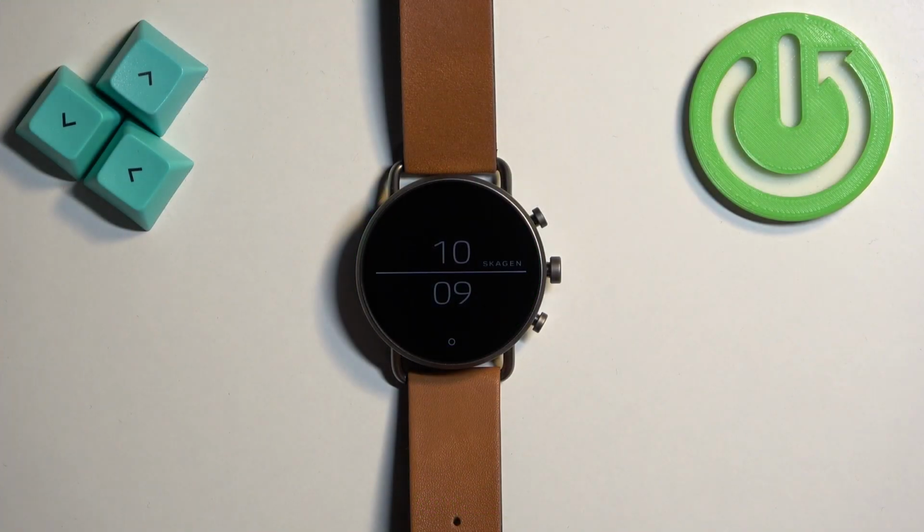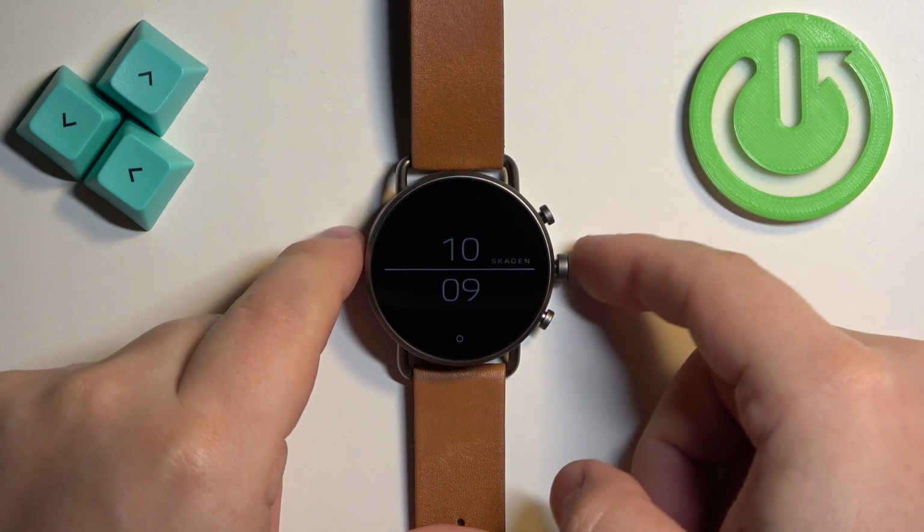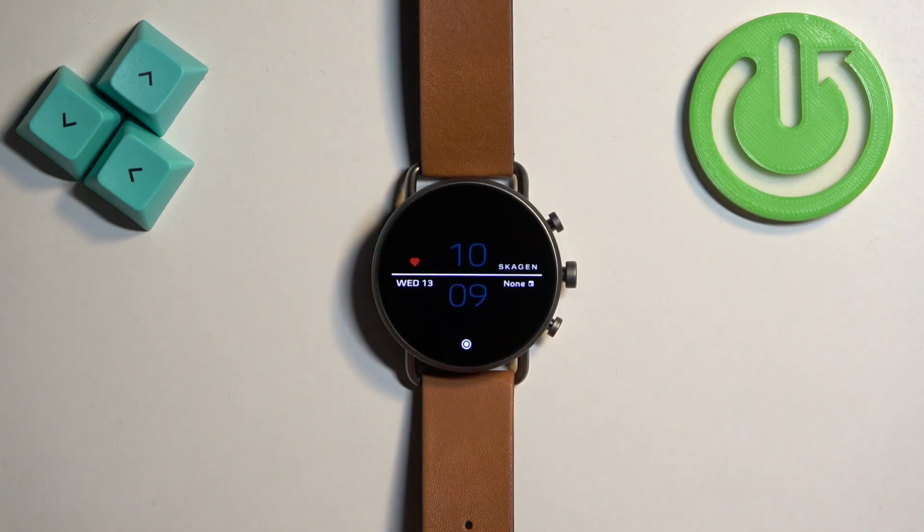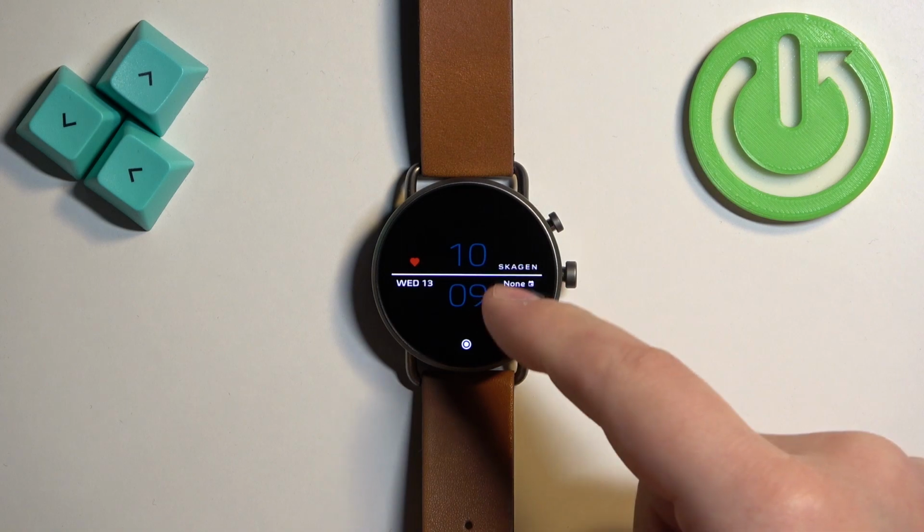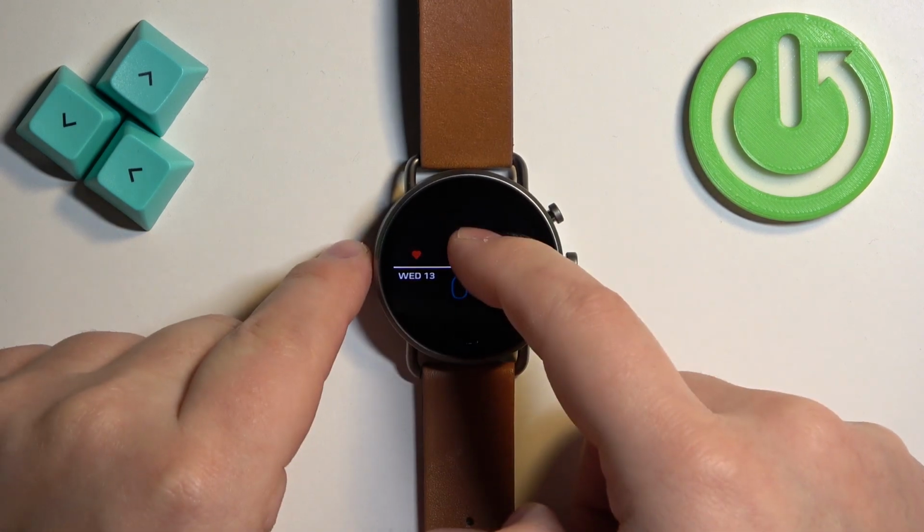First we need to wake up the screen on our watch. You can do it by pressing the middle button. After you wake up the screen, you should see the current watch face and the home screen basically.